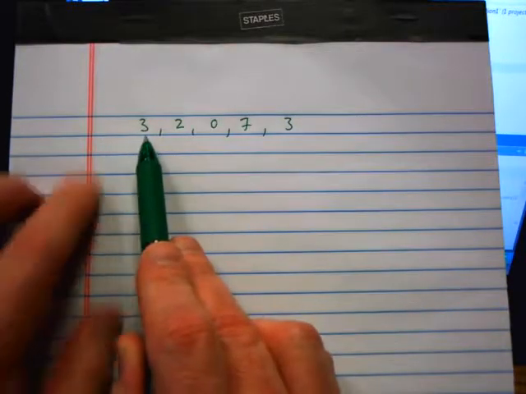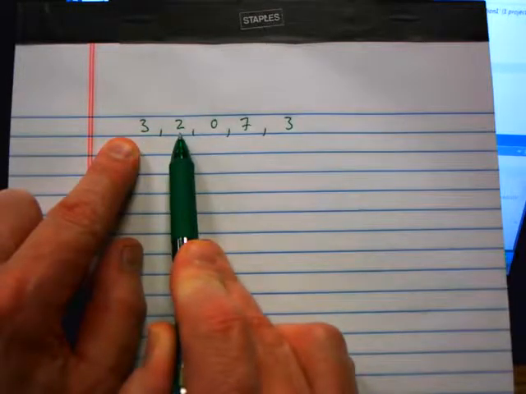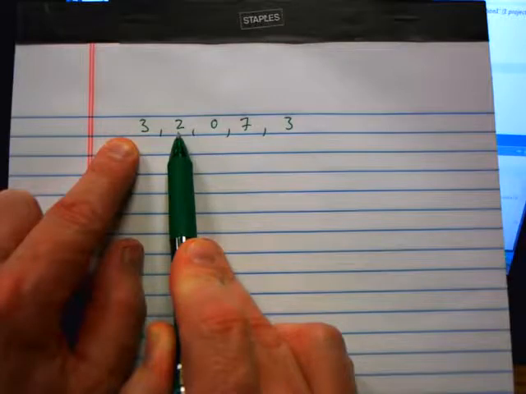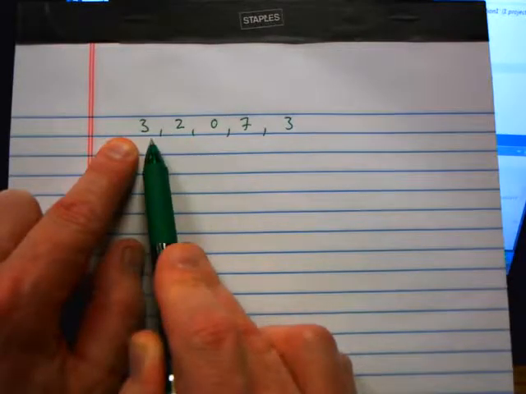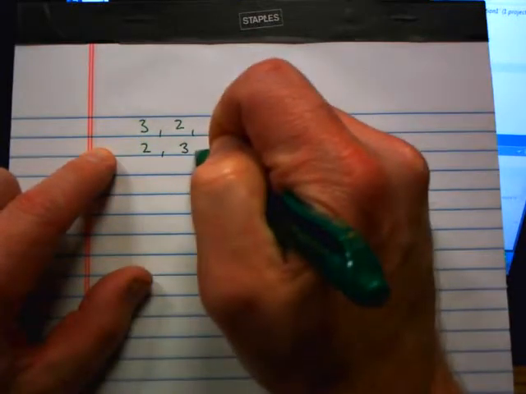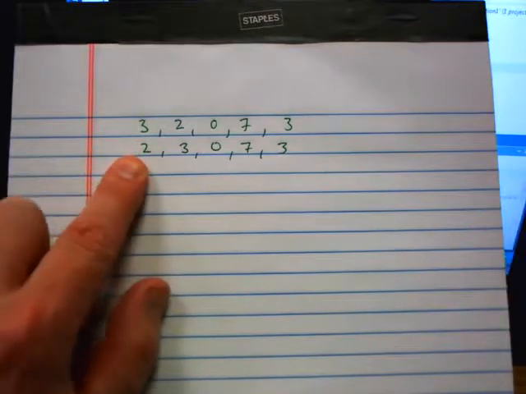We're going to look at this number first. We're going to start here. We're going to compare it to that number. So if I take a 3 and a 2, which number is smaller? The 2 is smaller. So I'm going to switch the 2 and the 3. So I'm going to put the 2 here, then the 3, then the 0, then the 7, then the 3.